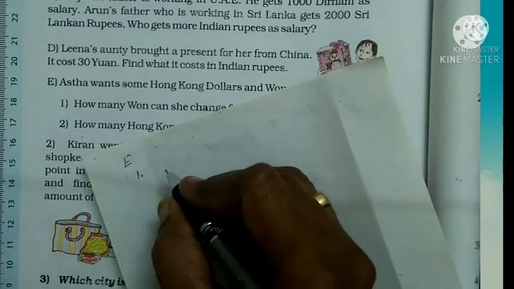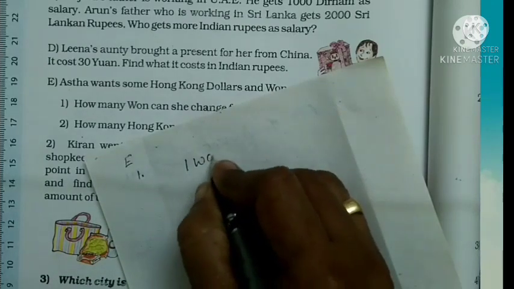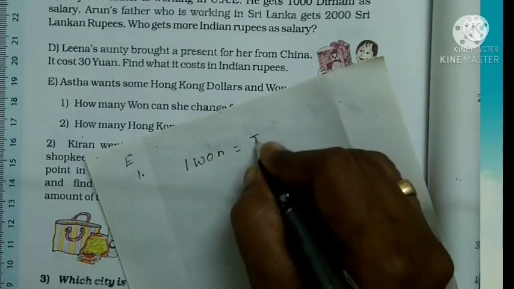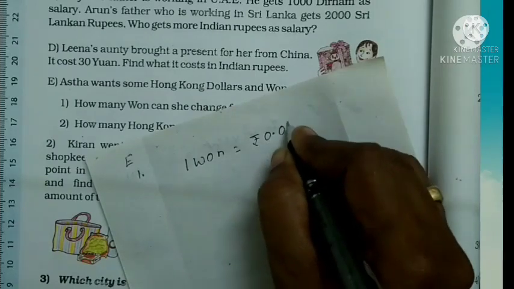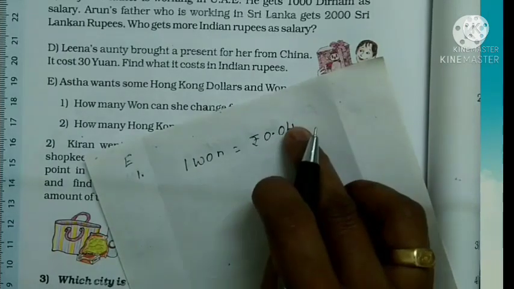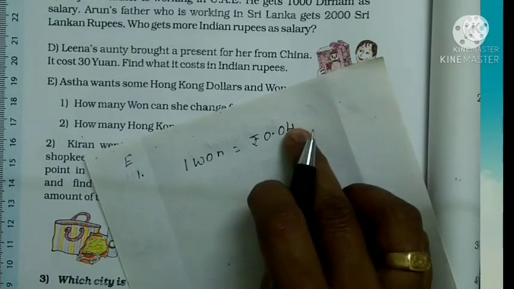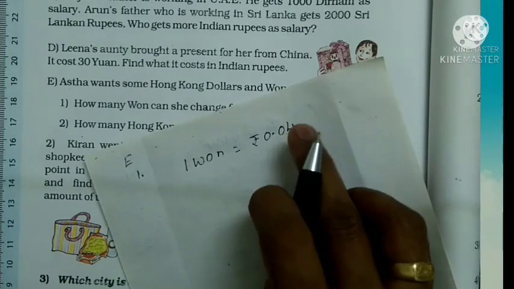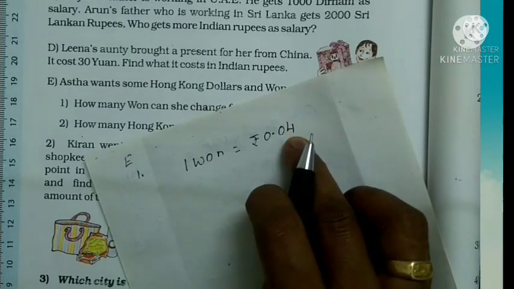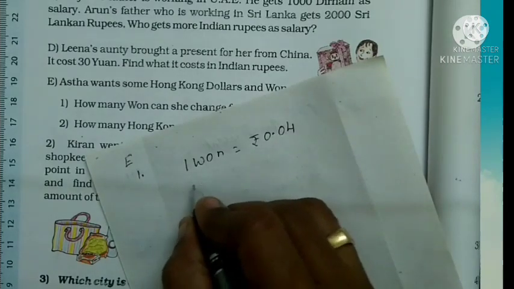What is the first step? 1 won is equal to rupees 0.04. That means 4 paise. Next, we have to find out 100 won.